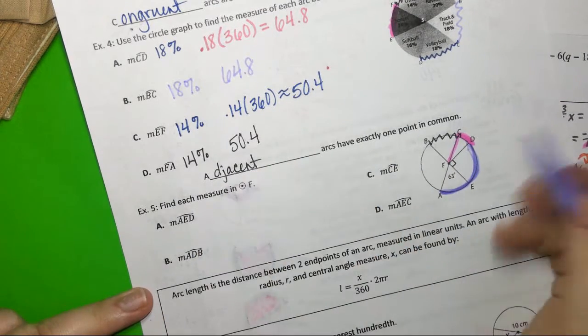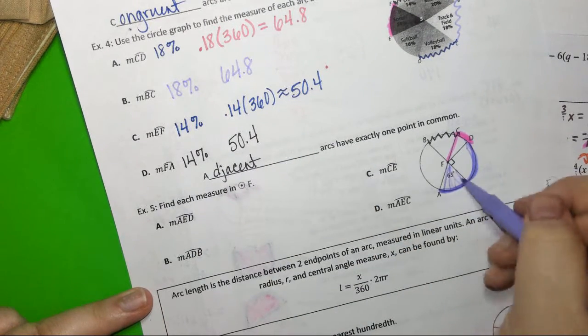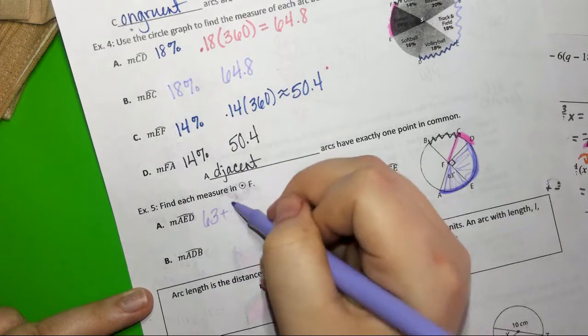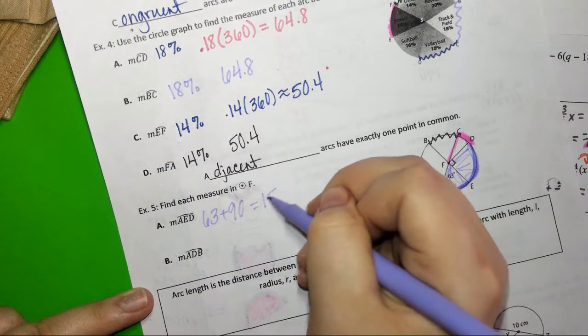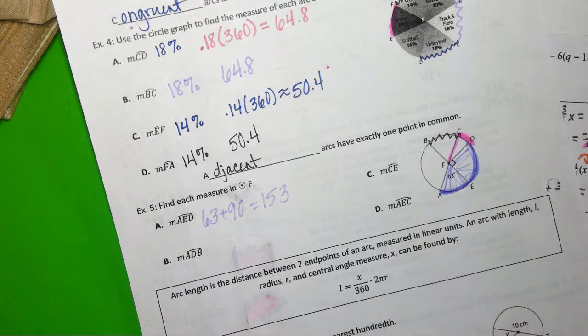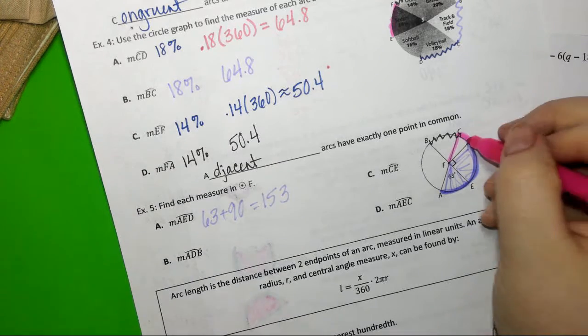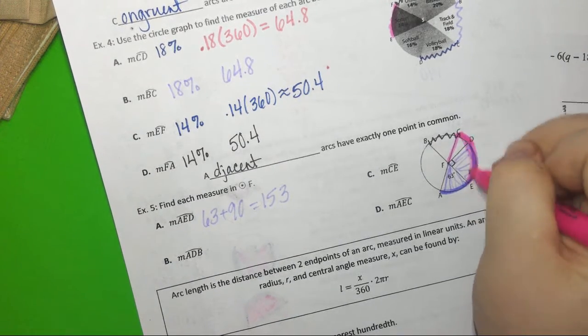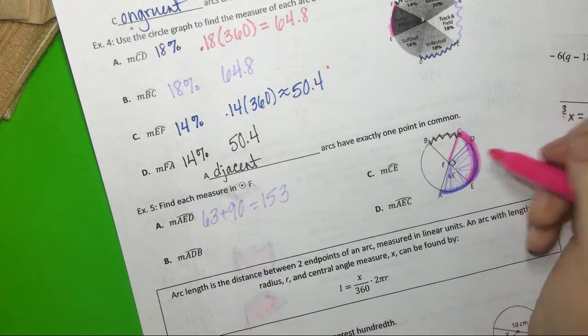Yes, because you do the 63 plus the 90, and you get the 153. Okay, they asked me to find the measure of arc CE. I already colored it yellow. I need to know a number for CE.